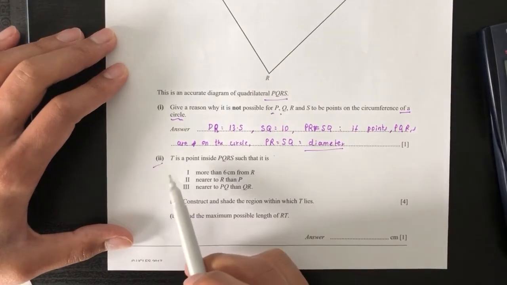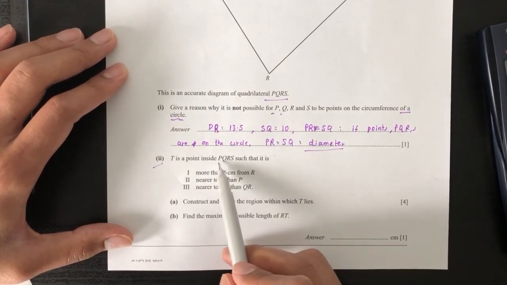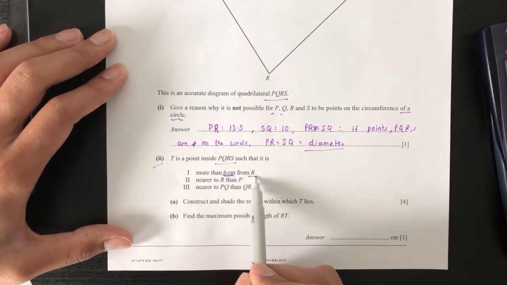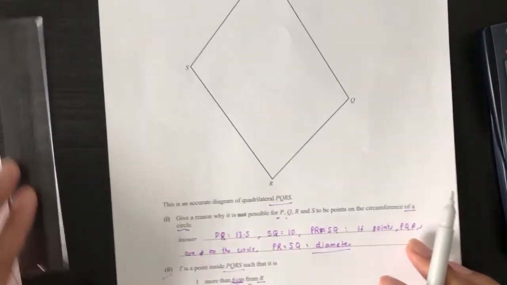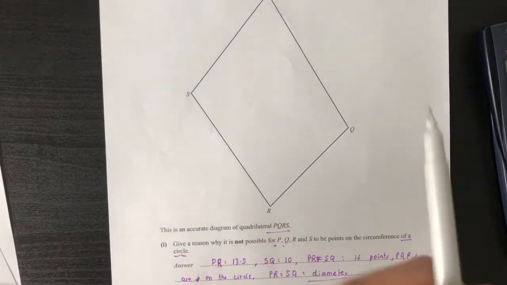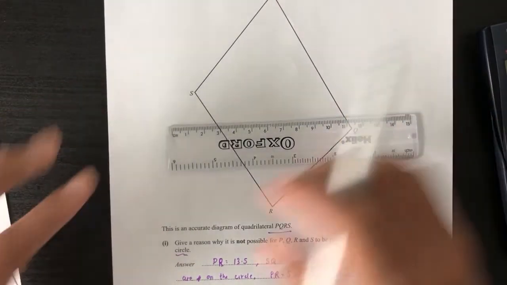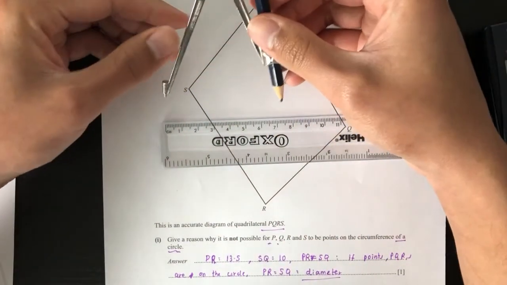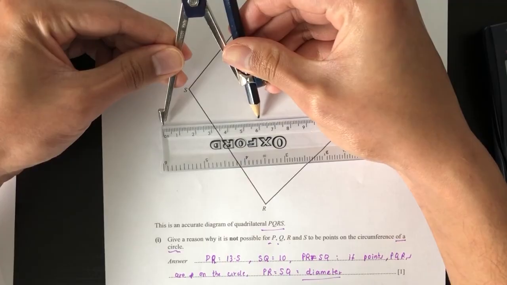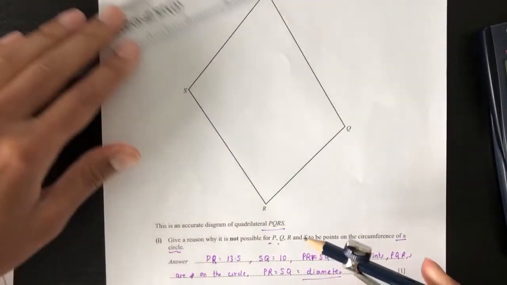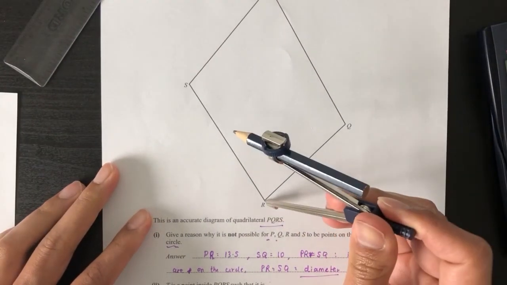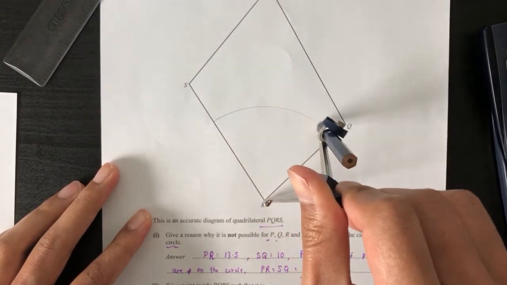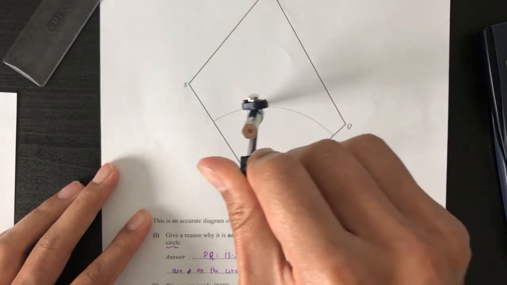Now T is a point inside of PQRS such that the first condition, it is more than 6 centimeters from R. So from the point R, we have to draw an arc of a circle which is 6 centimeters. So we have to measure, and so we have 6, about this length. Go to your point R, and then draw this inside of the shape.